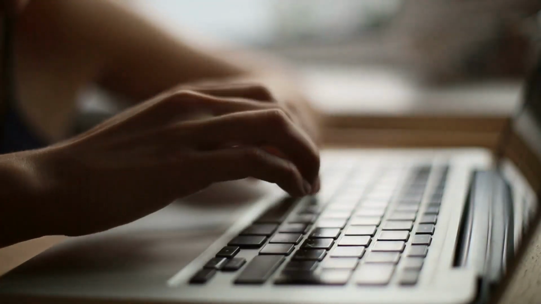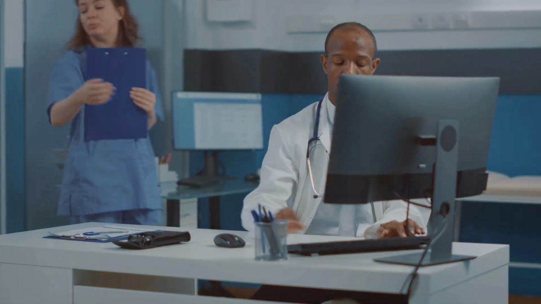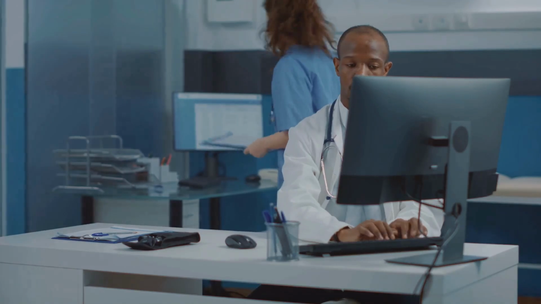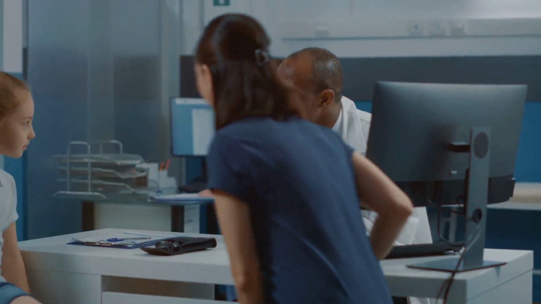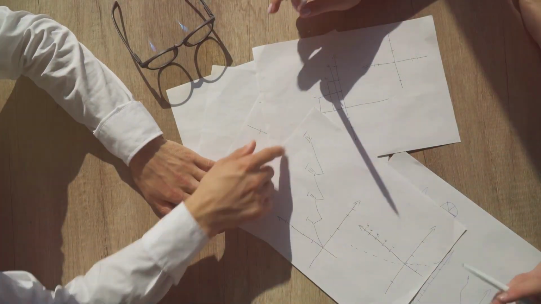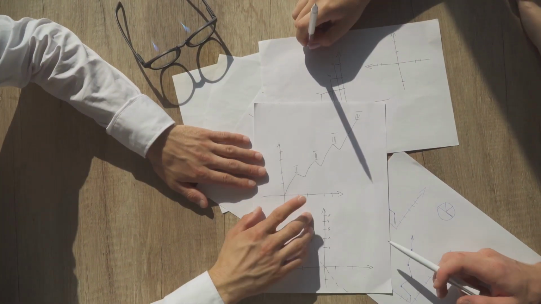PDF generation and offline use. While most data entry and management happens within the system, it's often useful to have the ability to generate PDF versions of data collection forms. This can be especially helpful in the following scenarios. Ethics review.